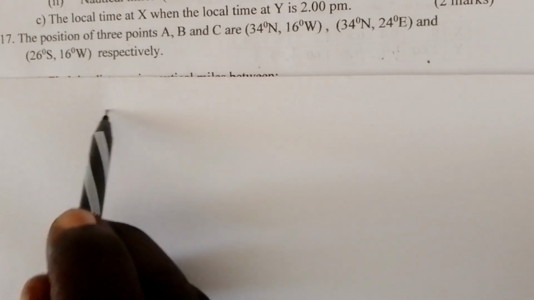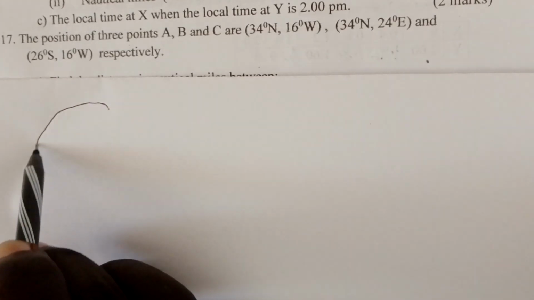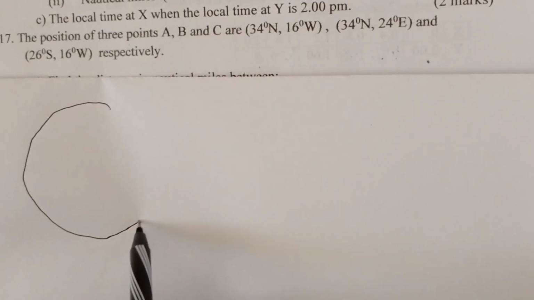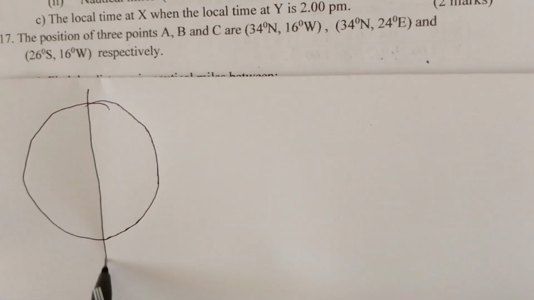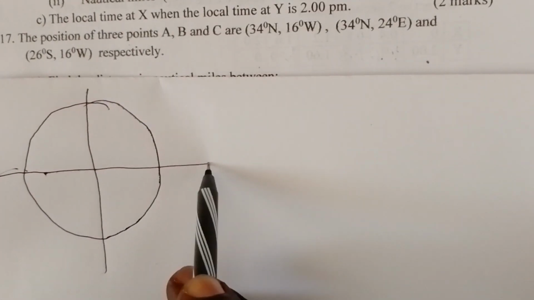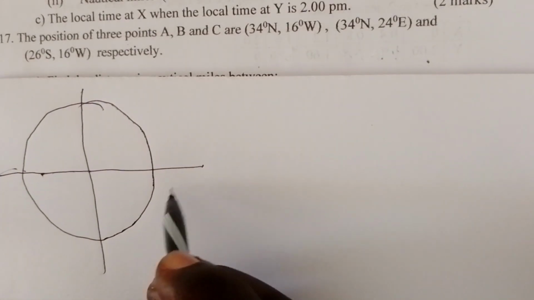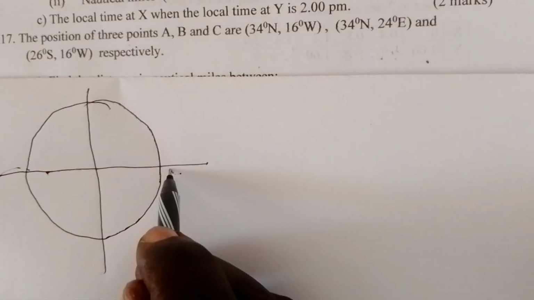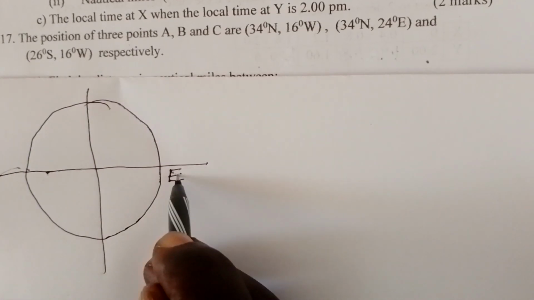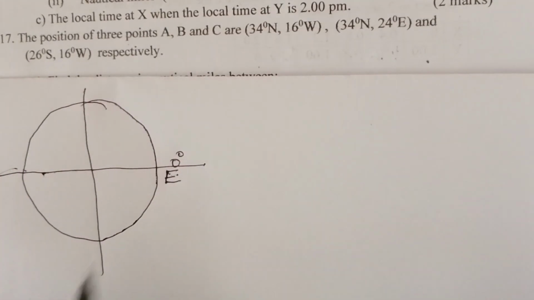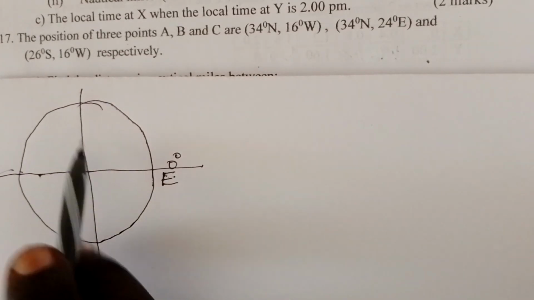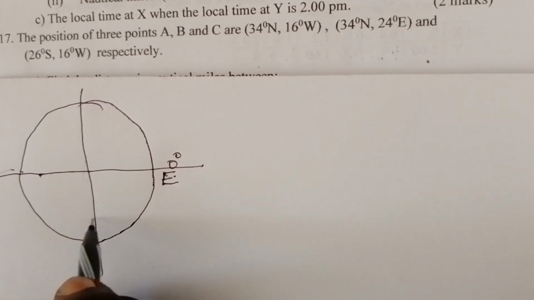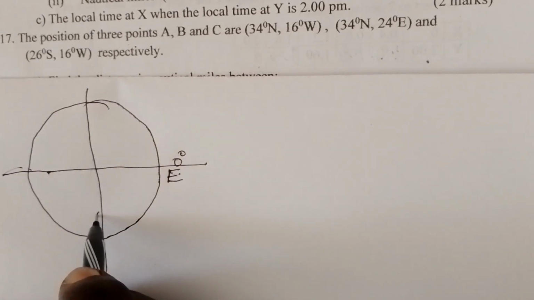So we start by drawing a hypothetical globe like that, and we take the equator to be at 0 degrees, and we take this vertical line to represent our meridian, Greenwich, which will also be at 0 degrees.